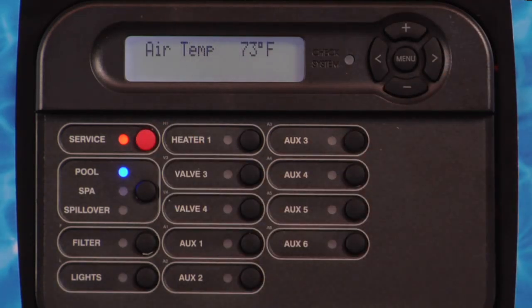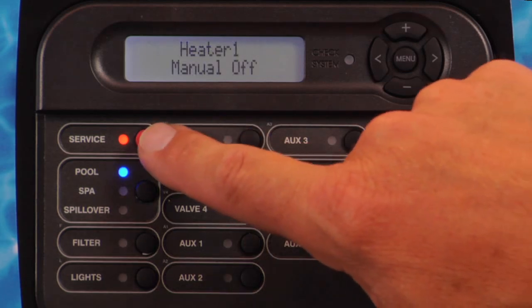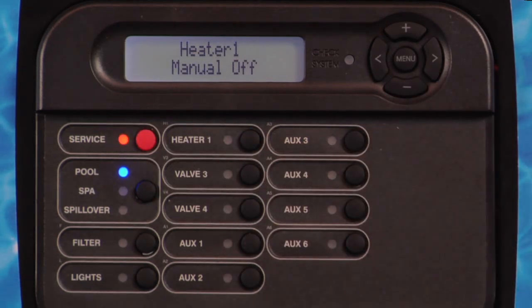When in the service mode, all automatic functions are disabled. All outputs can be turned on or off manually from the local display only. All outputs can only be turned off from any remote displays. The red service LED will illuminate and the ProLogic will remain in the service mode until manually taken out of service mode. Pressing the service button a second time will place the ProLogic in the service timed mode.